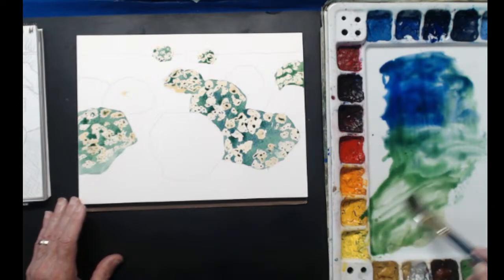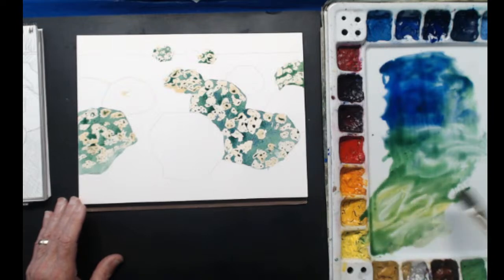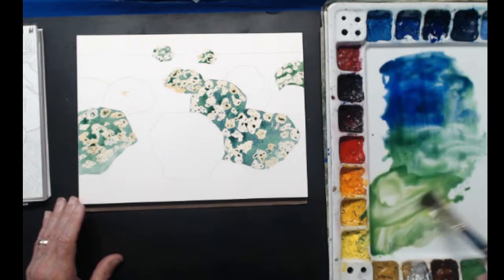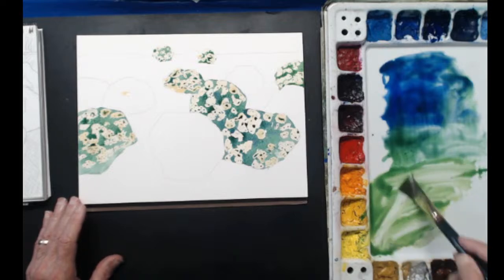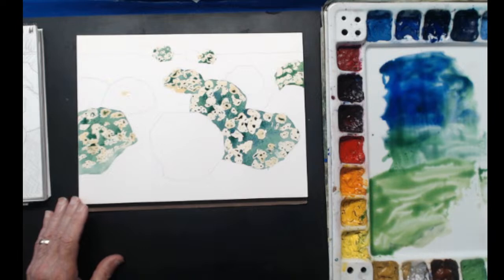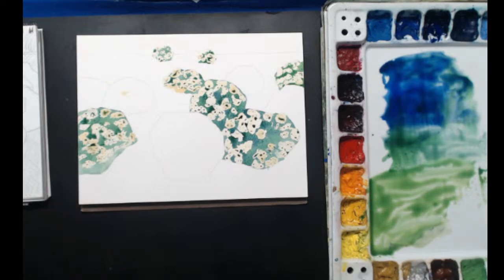And I'll mix it up. I want to get a little more yellow in that. So this is going to be a light green mix. So I got the green in the palette. I'm mixing it up here, and I'm going to use the rigger brush.